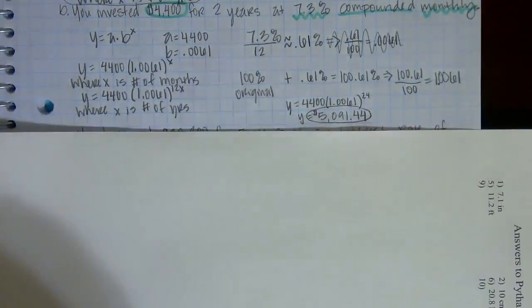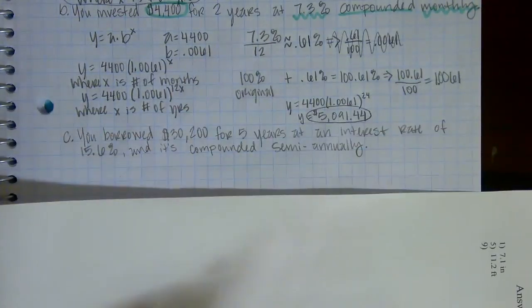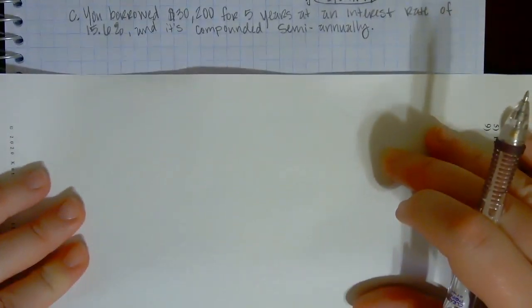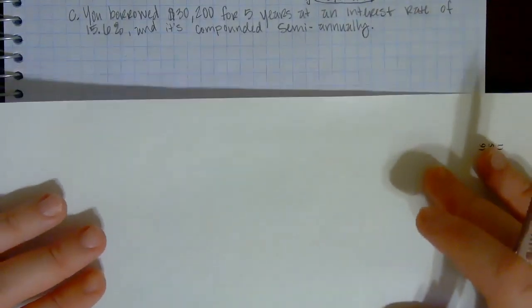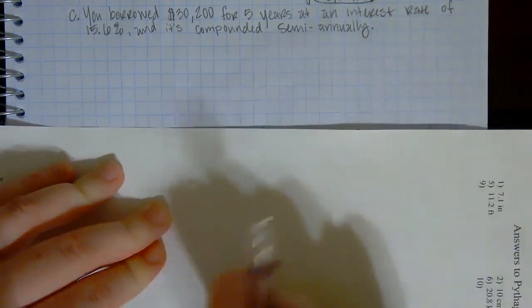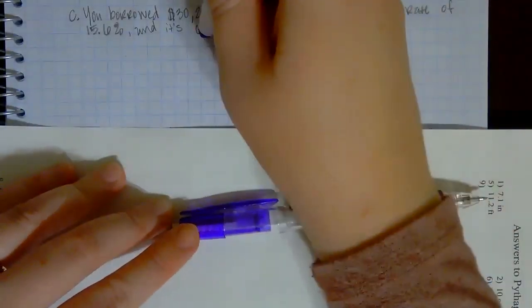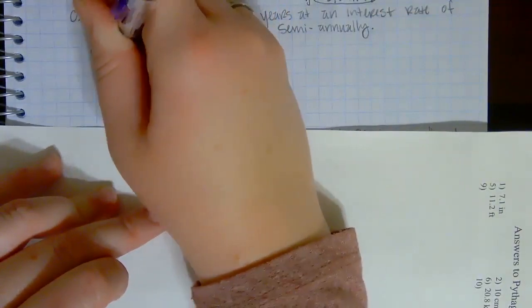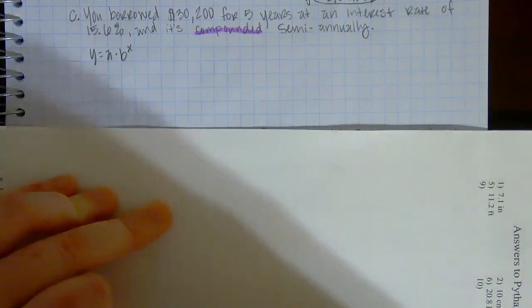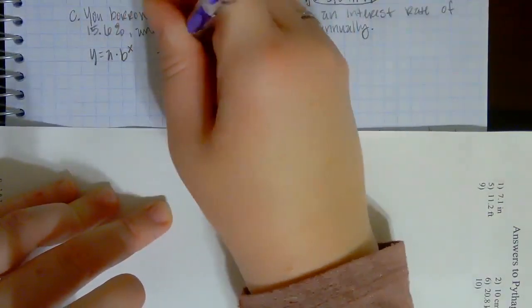Okay, all right, let's try another one here. Okay, so it says you borrowed $30,200 for 5 years at an interest rate of 15.6%, and it's compounded semi-annually. Okay, all right. So let's look for our key stuff again, okay? So compounded, again, we know that that means that we're going to use our y equals a times b to the x, right? That part we know, okay? And then it tells us that we borrowed 30,200, so we know that's going to be our a value. That's what we start with.